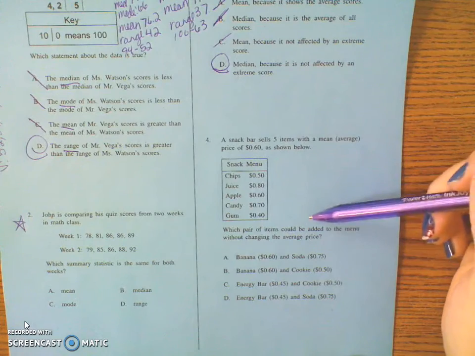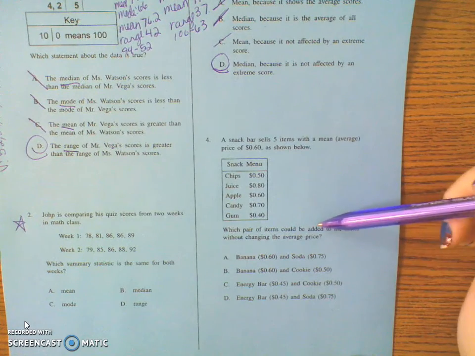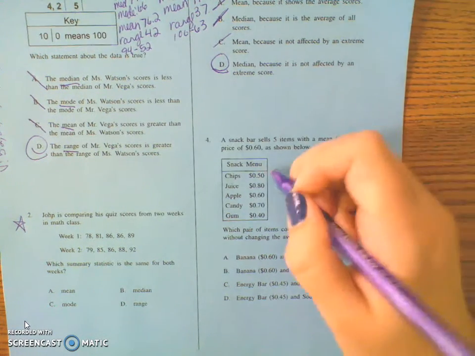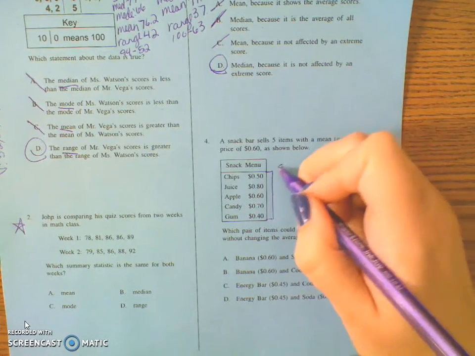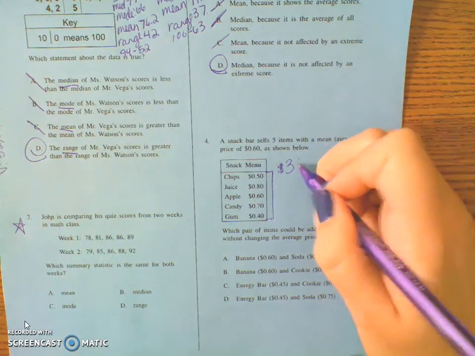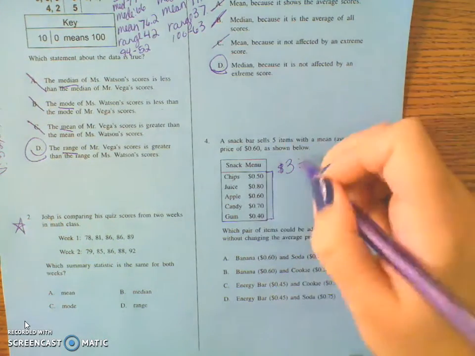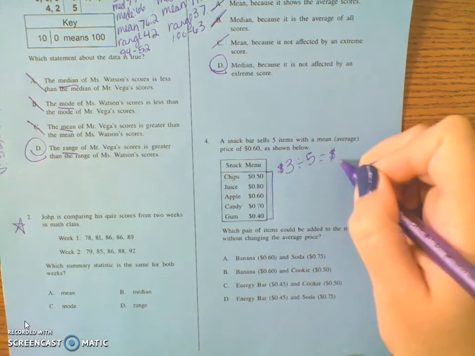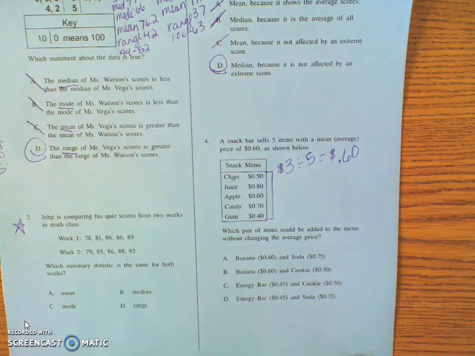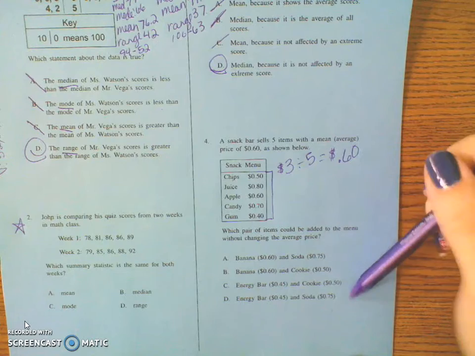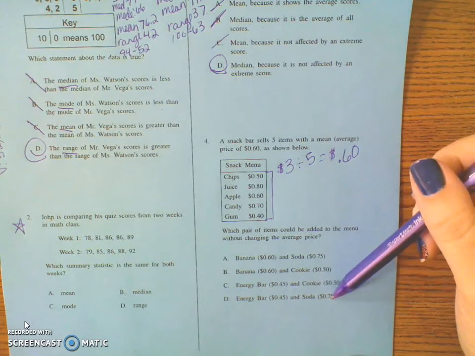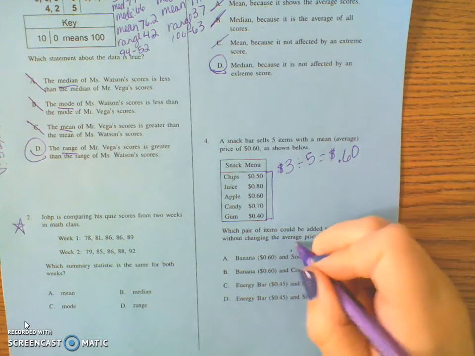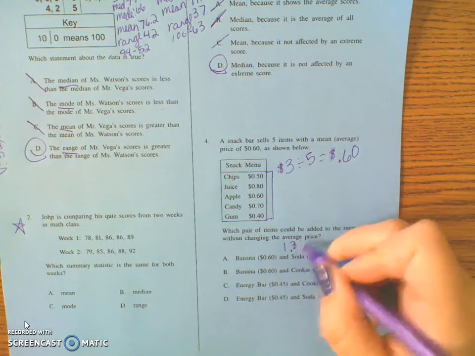Okay, this. We are looking for which pair of items could be added to the menu without changing the average price. So the first thing we have to do is find out what the average price is. When I add all of these together, I get $3. I'm going to divide it by 1, 2, 3, 4, 5, and I end up getting 60 cents. So in order for me to add 2 more and get the same thing, the average of these 2 items has to also be 60 cents. So if I add this and this, I get, let's see, $1.35.